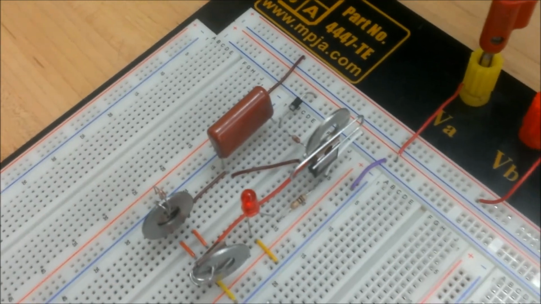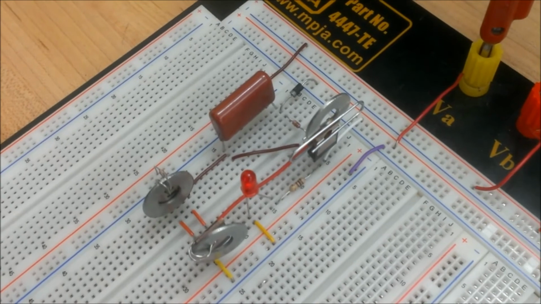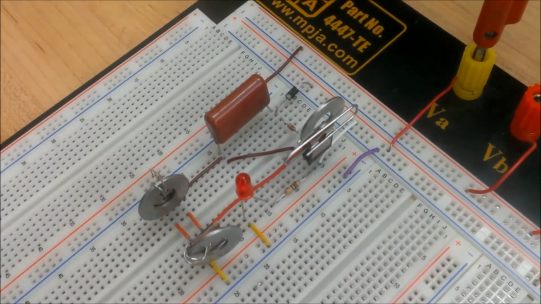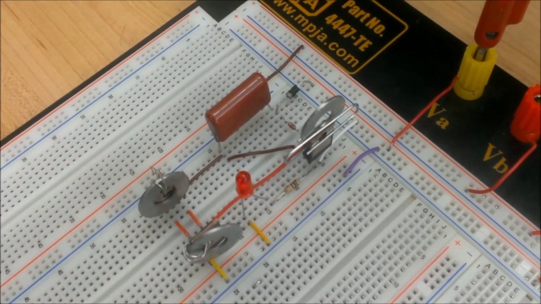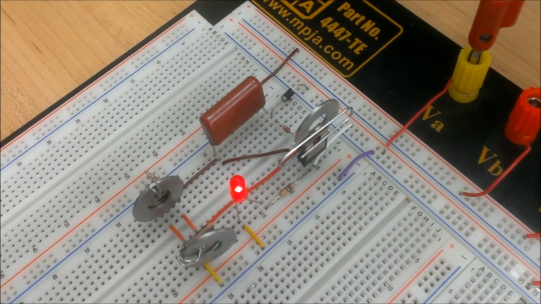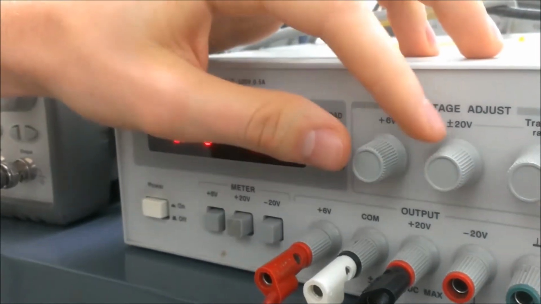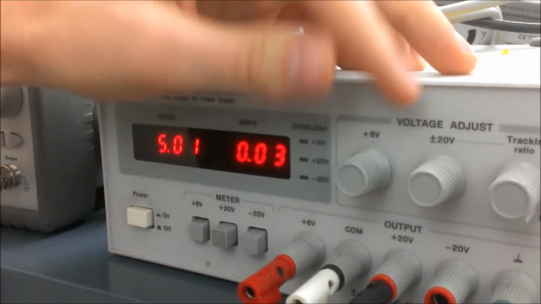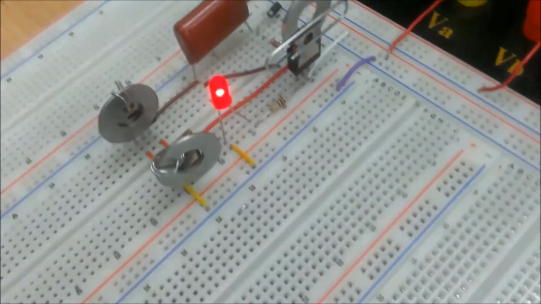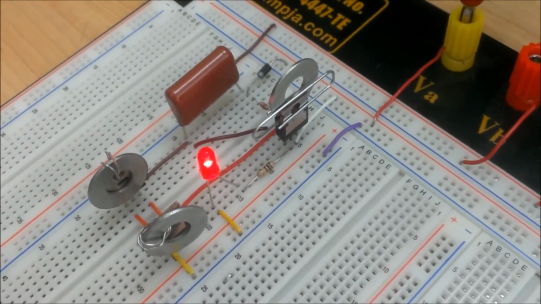This is the bootstrap capacitor high side gate driver in action. Well, it's off right now, and we're going to turn up V1, the voltage over MOSFET number 1, until it gets to 5 volts, turning the LED on. Now we're going to turn it off with the control signal by turning the control signal on.